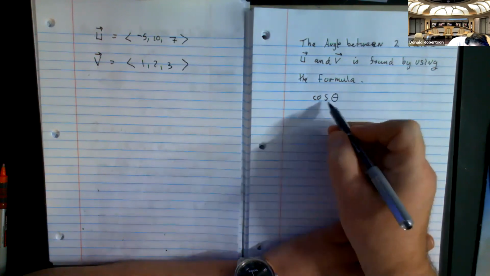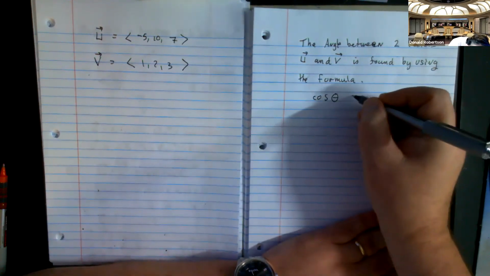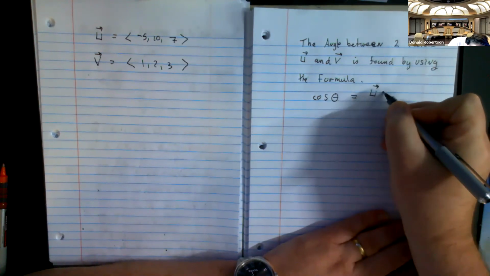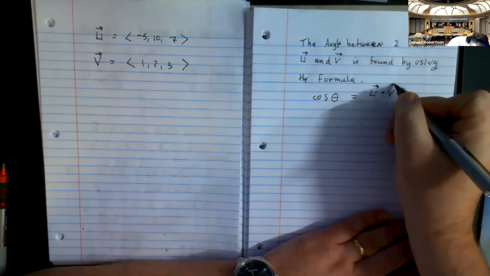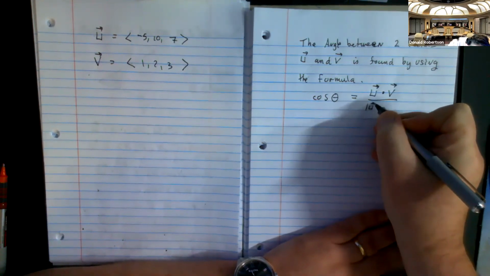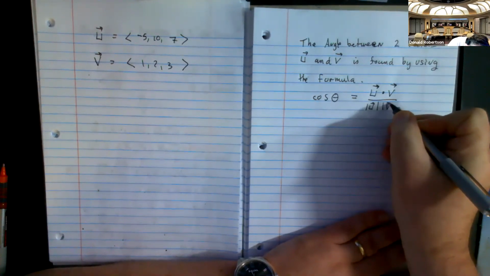The cosine of that angle, the angle theta that you're after, is the dot product of the two vectors divided by the magnitude of u times the magnitude of v.